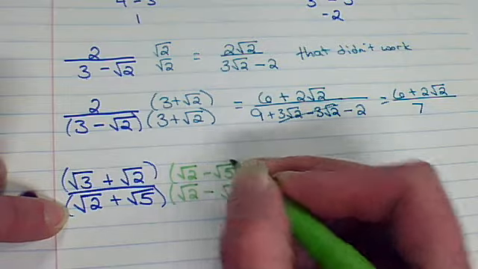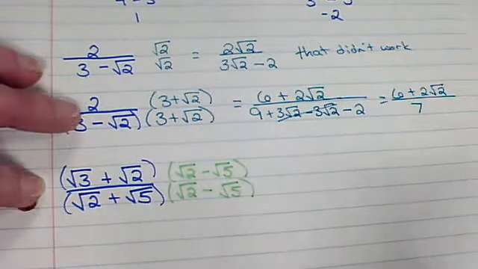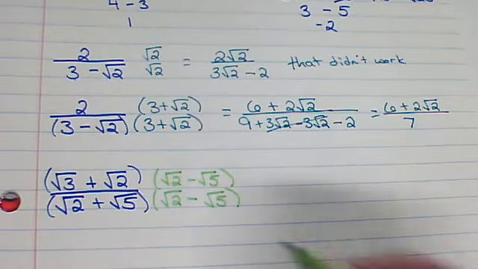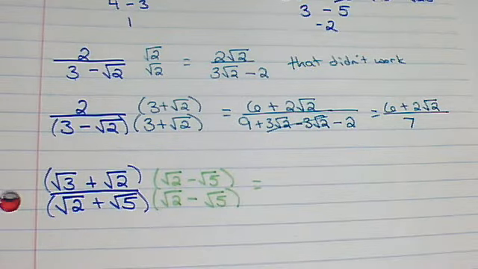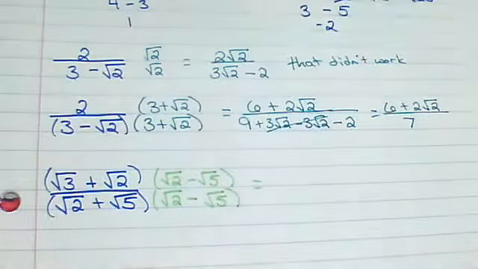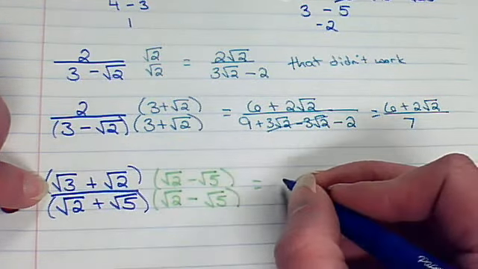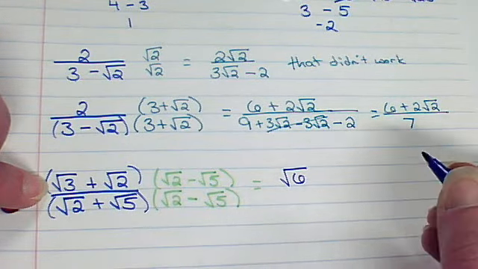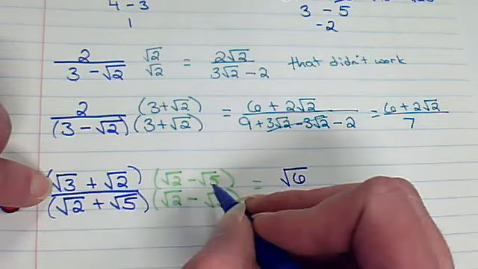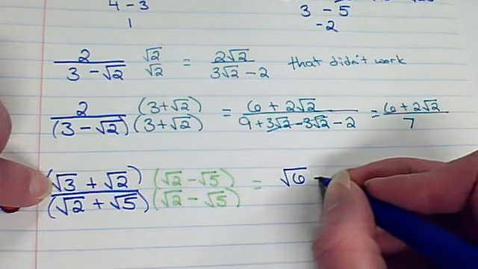Now, I did do a more complicated one because I wanted to show you that you're going to have to distribute the numerator and the denominator. So that means FOIL, if you want to use the simpler term. Square root of 3 times the square root of 2 is going to give me the square root of 6. Then I'll have the square root of 3 times the negative square root of 5, which is going to be square root of 15.